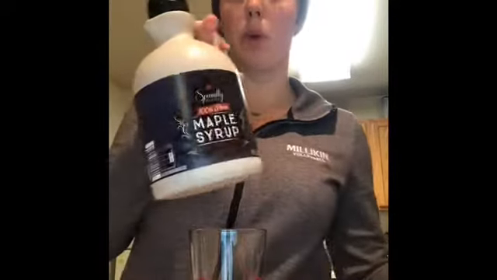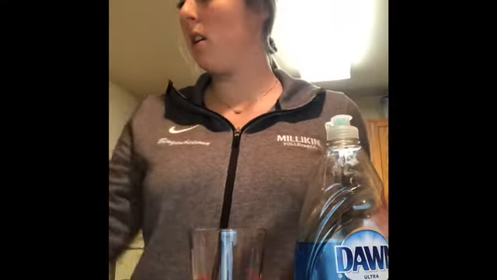The liquids you need to represent the layers of the atmosphere for this project can be bought at any grocery store. So first is honey, then we have syrup or corn syrup, dish soap, a cup of water, and vegetable oil. You'll pour them in the cup in this specific order.